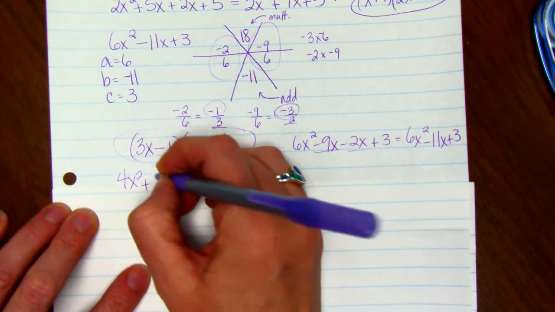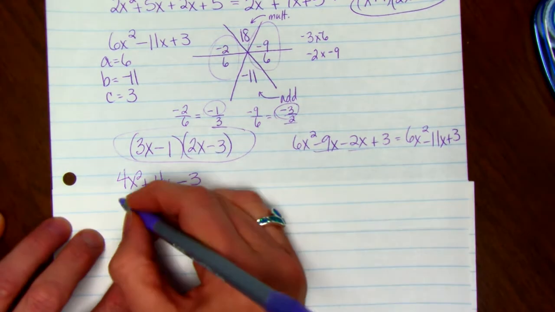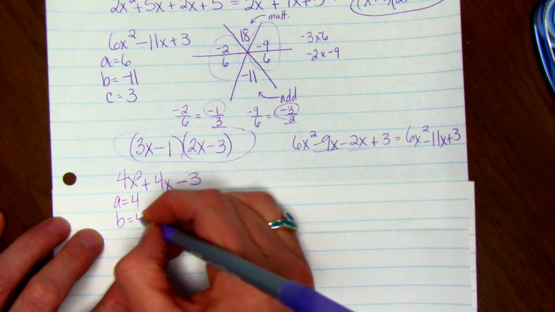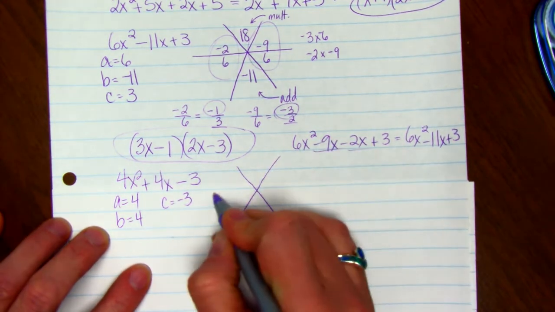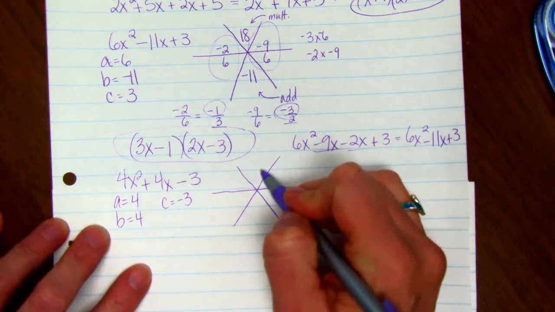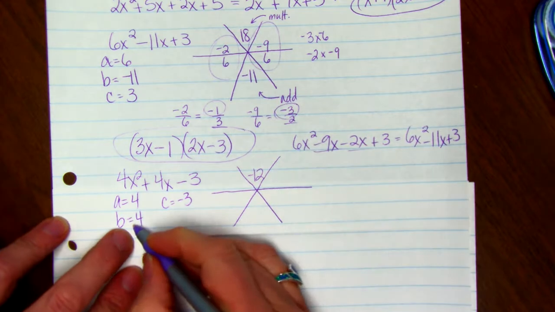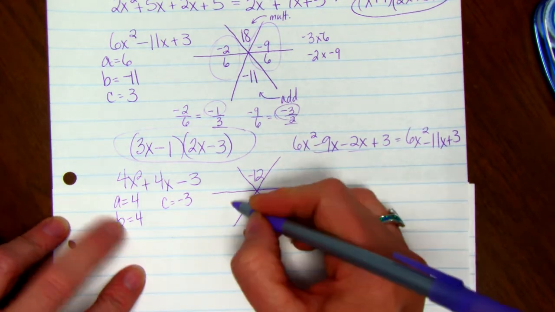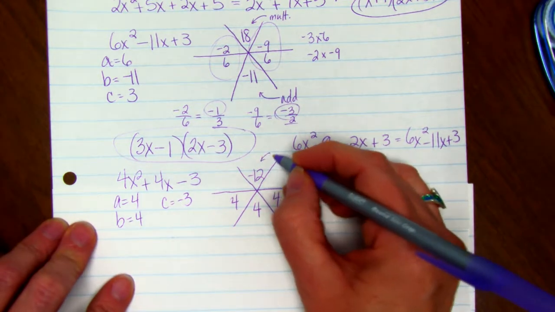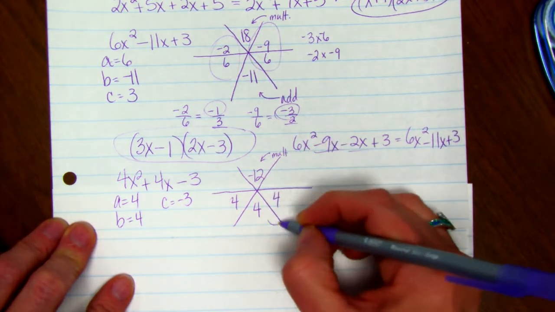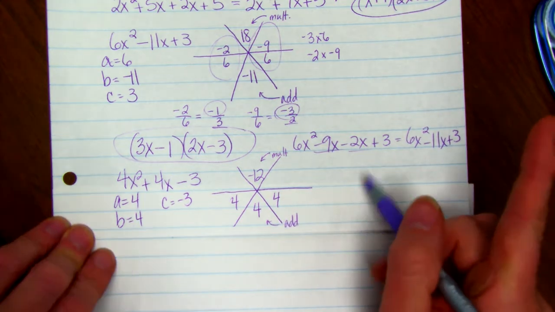4x squared plus 4x minus 3. So our A is 4, our B is 4, and our C is negative 3. Okay, so we put A times C. So we have 4 times negative 3 is negative 12. We put our B down here and our A in these two spots. Now we're thinking of two numbers that multiply to negative 12 but add to positive 4. So one's going to be negative, one's going to be positive.